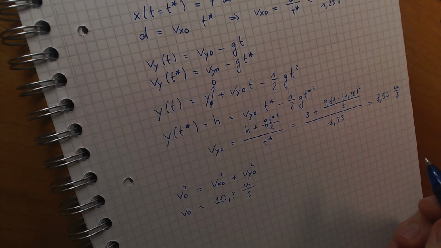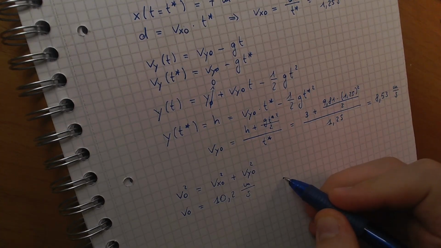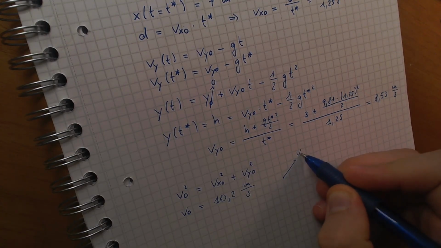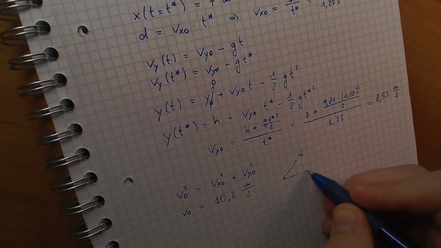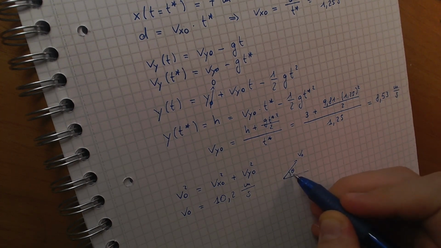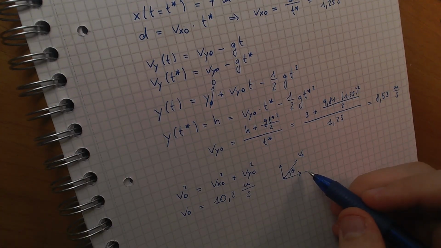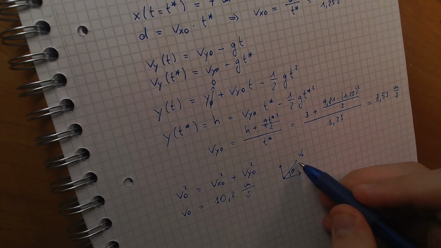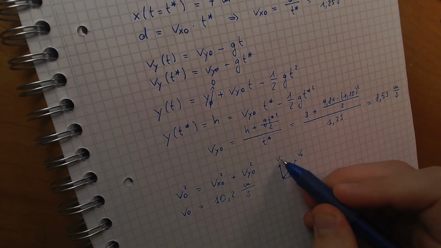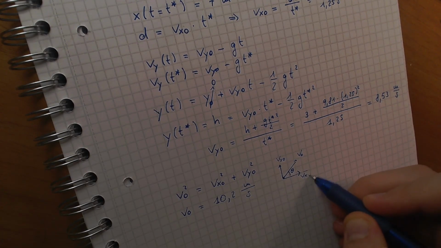And as far as the angle is concerned, again we have that v0 forms this angle with the ground, but this angle is actually given if we calculate the tangent of theta with vy0 and vx0.